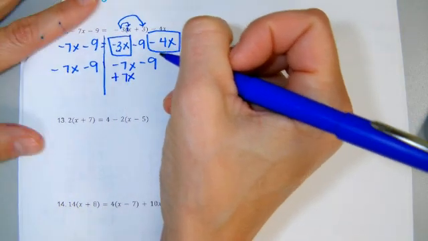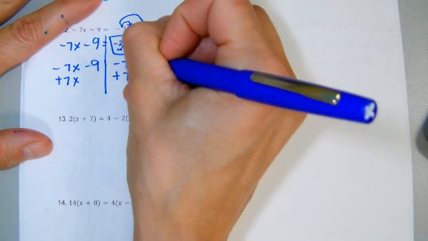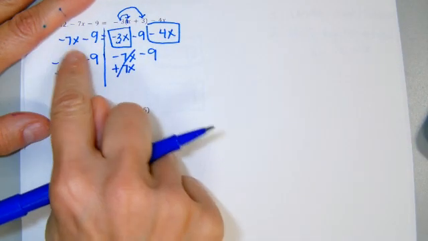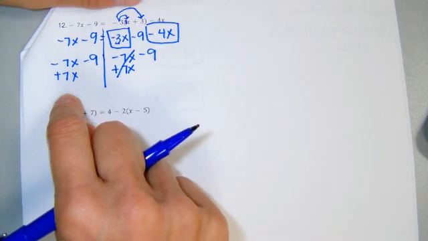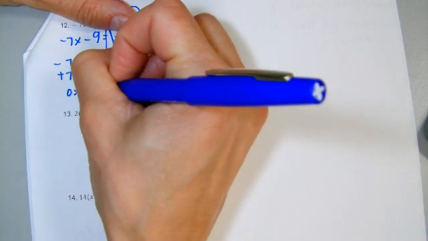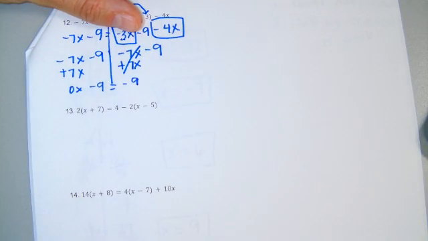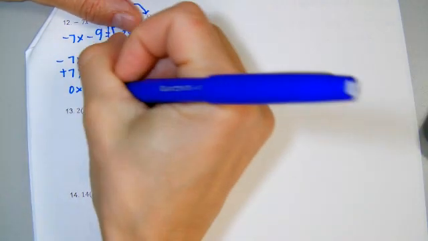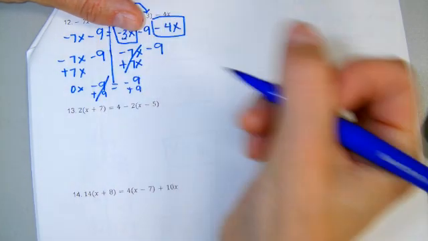So if I add 7x here, I'm going to add 7x here. So I'm canceling this one, let's say. This one then also could cancel, or I could make it 0x minus 9 equal -9. If I keep solving and I add 9 and add 9, that's the one I cancel.